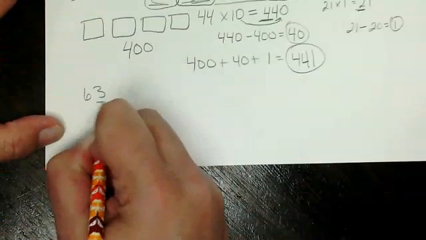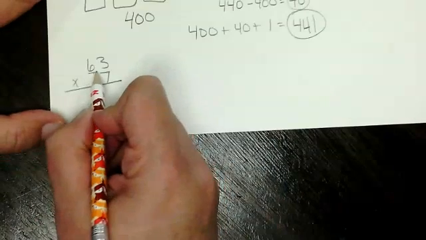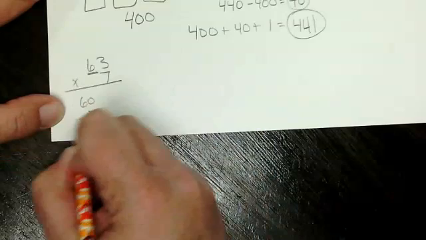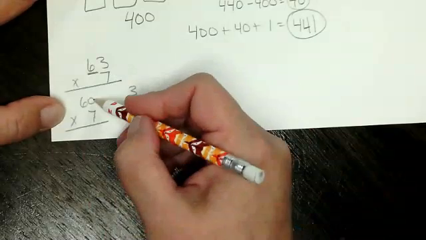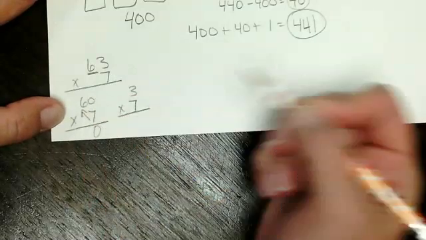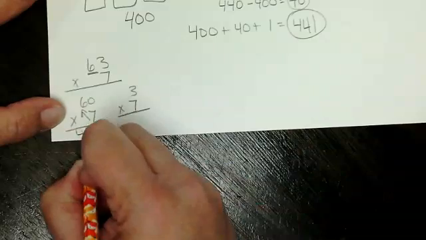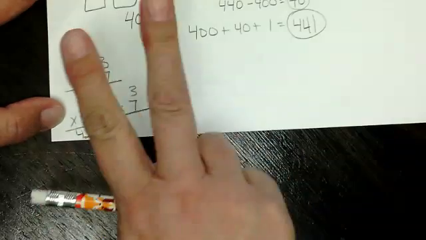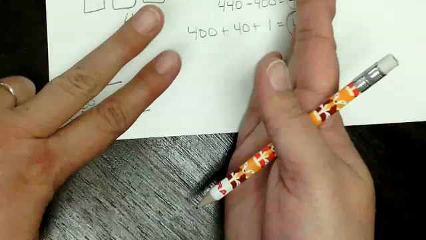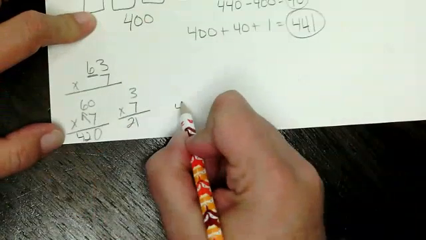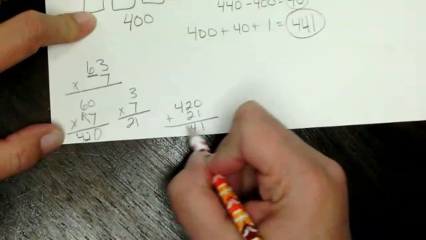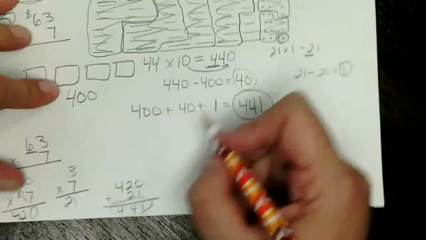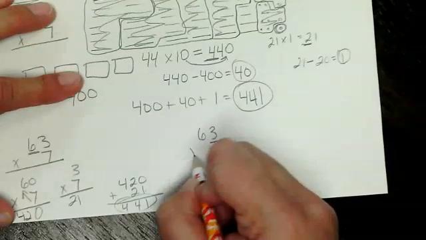All right, let's look and see what it's like at partial product. In partial product, I have 6 tens, 3 ones. 7 times 0 is 0, 7 times 6 is 42, 7 times 3 is 21. So 420 plus 21 is 441.